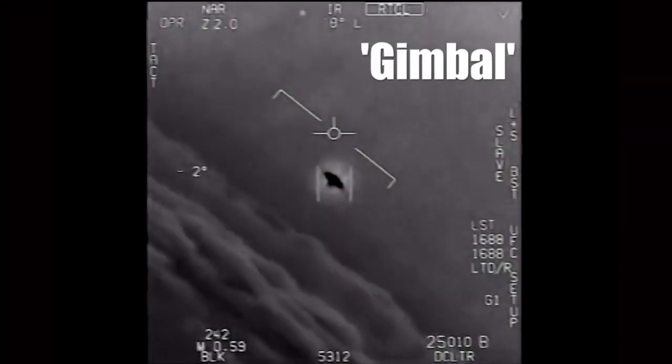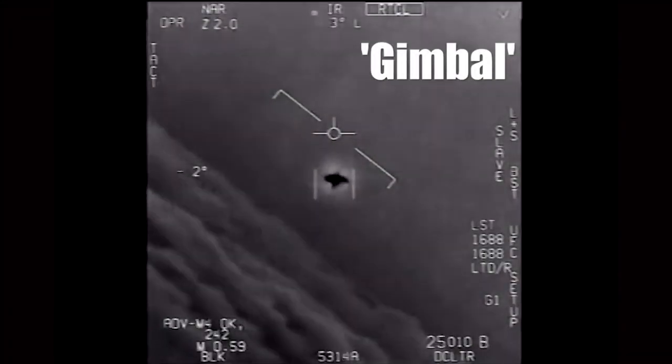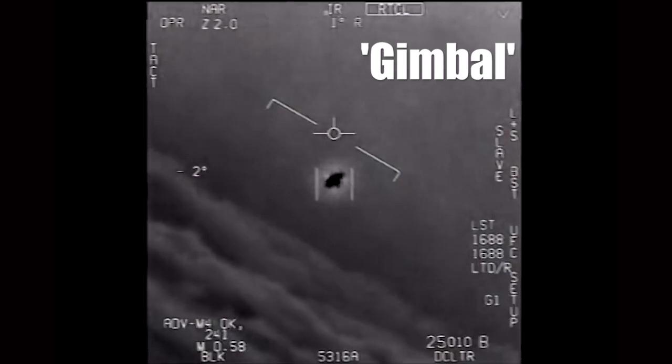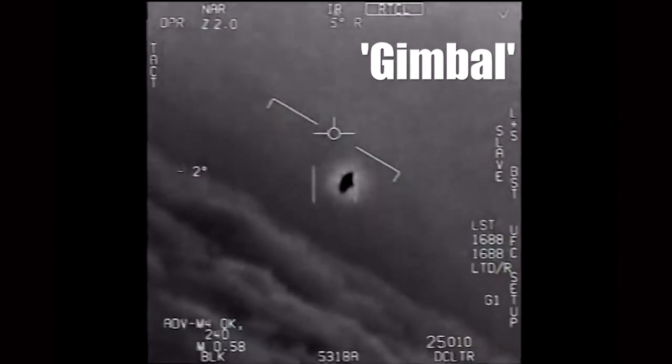So the first thing I want to do is show how easily sensors can be tricked. So let's first start by discussing one of those famous videos, which is the gimbal video. Mick, in that gimbal video, we see an apparently hot object rotating in a bizarre and unphysical fashion. What's your take on what's going on here?